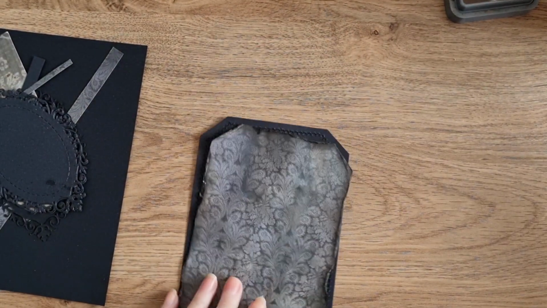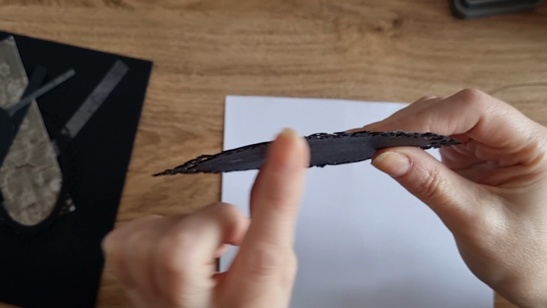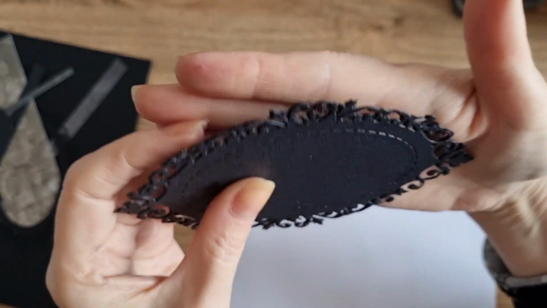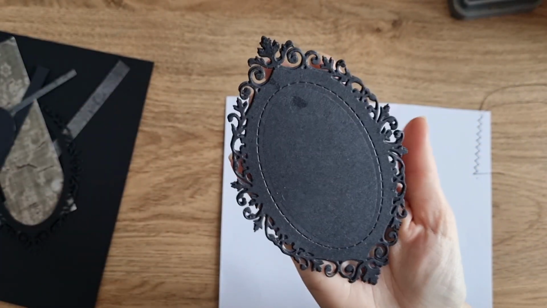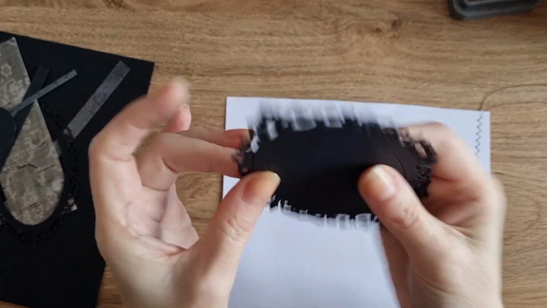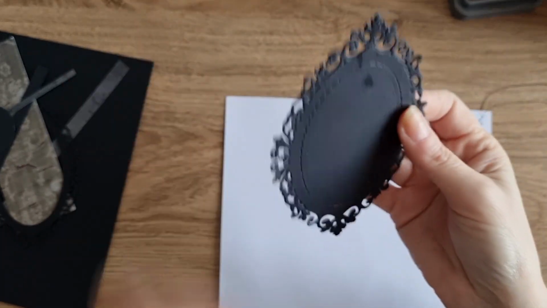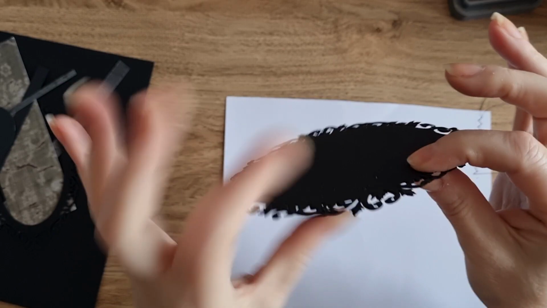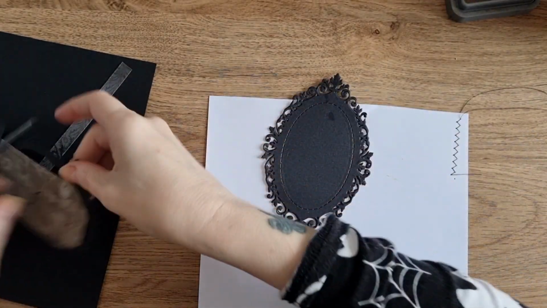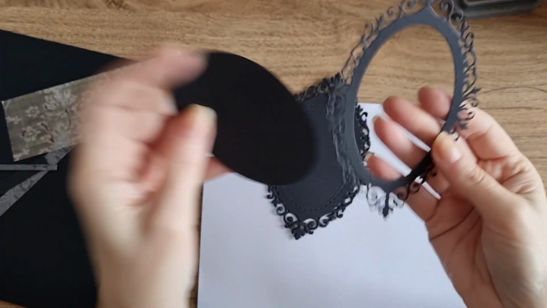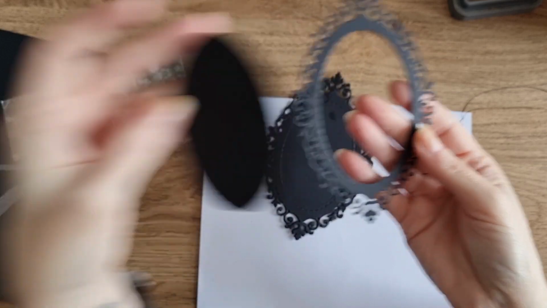And now what I want to do is, I cut out 3 layers of black card. You can see that for this, this is going to be the photo frame, and I've glued them together to give them a bit more depth. Then I cut out a 4th layer and trimmed out the middle.